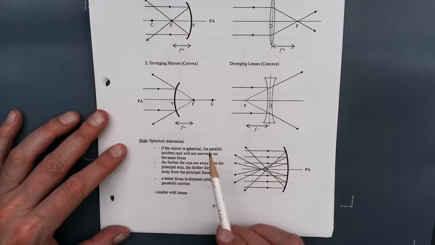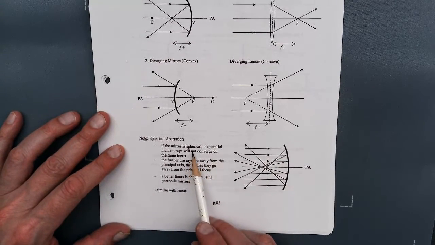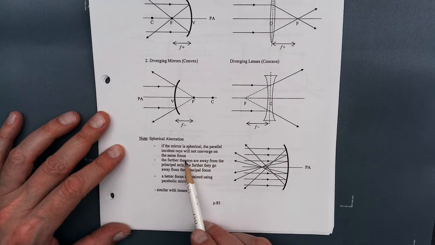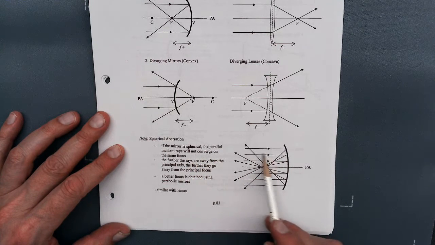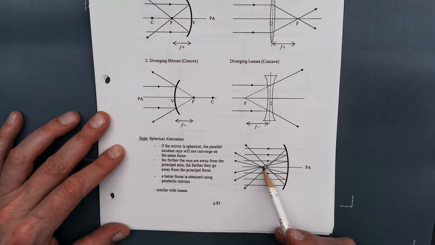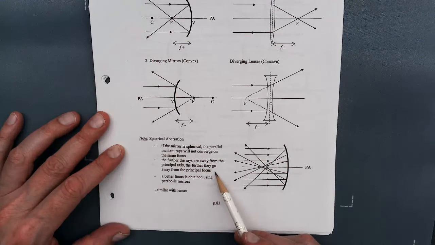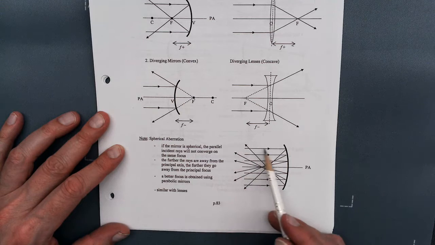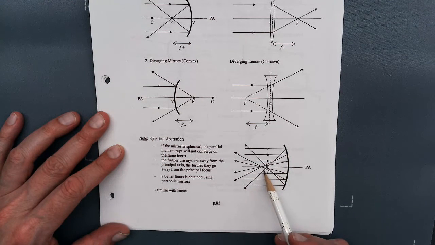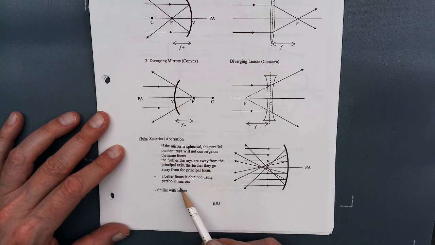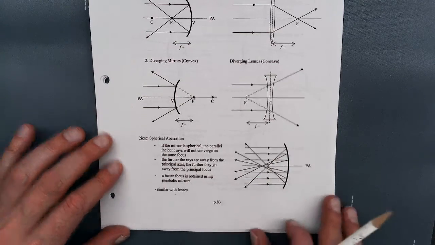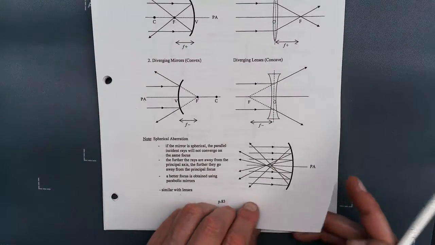Let's look at spherical aberration. It says if the mirror is spherical, the parallel incident rays will not converge on the same focus. And so when these parallel rays hit the mirror, they don't reflect through this perfect focal point. The further the rays are away from the principal axis, the further they go away from the principal focus. So notice this one right here, very far away from it compared to others. A better focus is obtained by using parabolic mirrors. And of course, the same can be said with lenses as with mirrors.